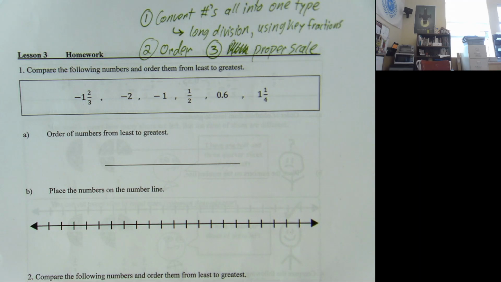And now, we put all of these numbers in order. What's the smallest number in that blue list? -2. What is the next least number in that list? Jackson, what is the next least number in this list of blue numbers?